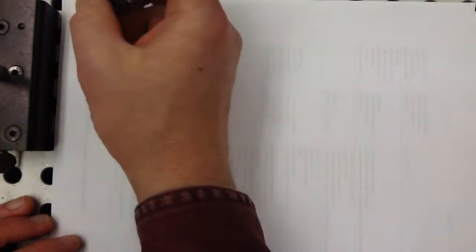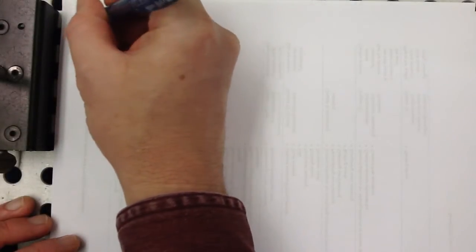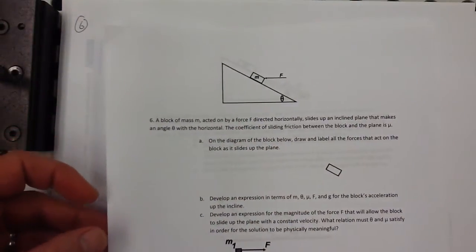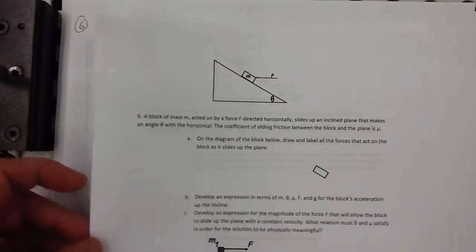More physics. This is physics so far, number 6. We'll get 2 or 3 of these into this video. See how it goes. So, number 6, we've got a block being pushed up a ramp, but the force pushing it is not in line with the ramp. It's horizontal like that. So we'll have to break that up into some components.